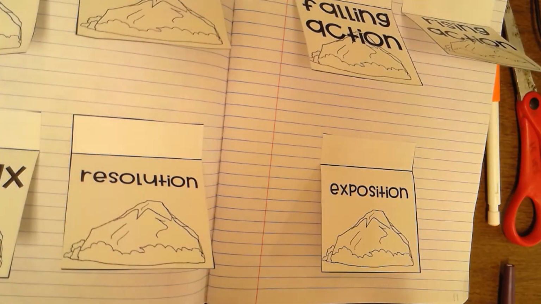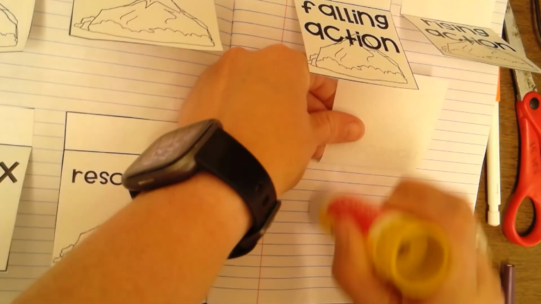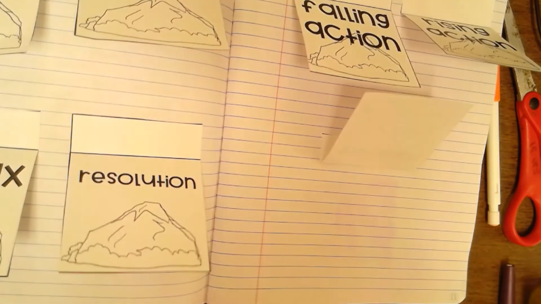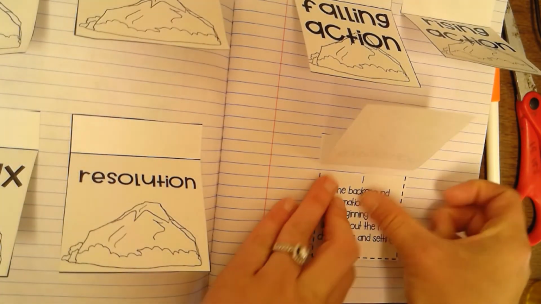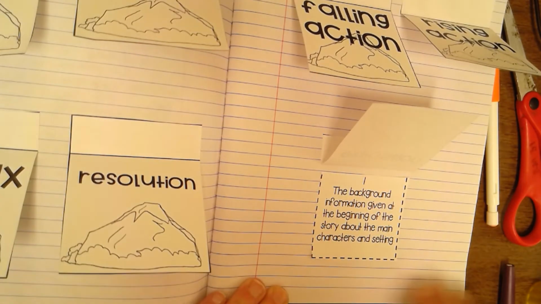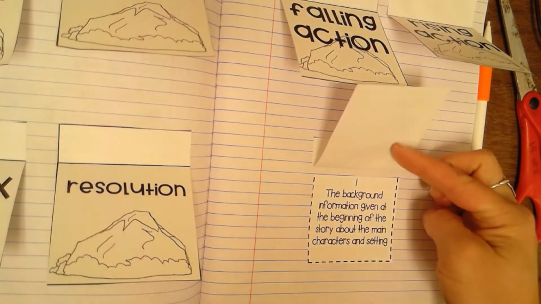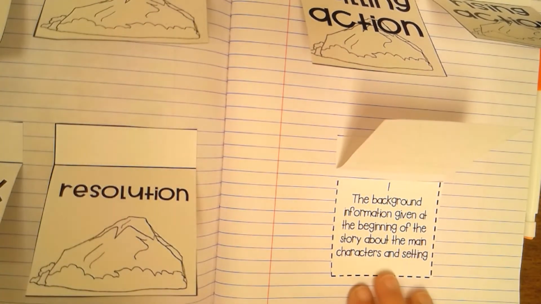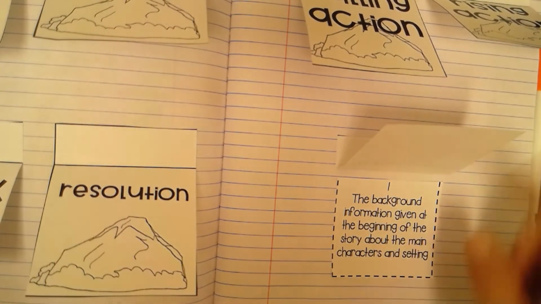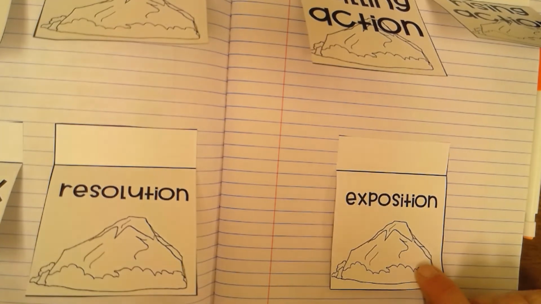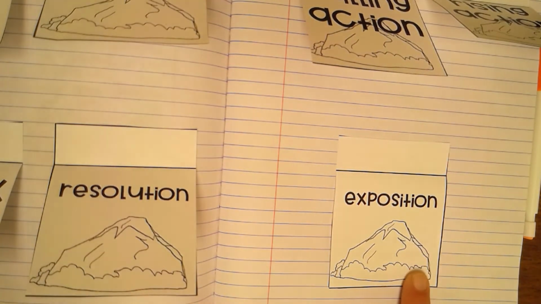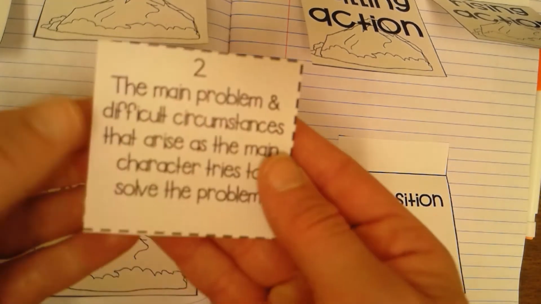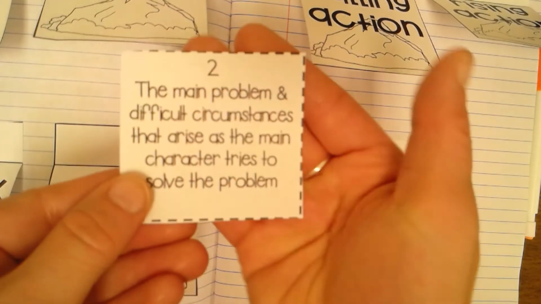Exposition is the beginning of the story, and that is just giving the reader background information that may be helpful in understanding what's going on in the story. You probably have heard that as the setting. A lot of times it'll give you the time frame that this story is going on. It'll give you the place that this story is taking place, maybe some character names. So the background information is called the exposition. Okay, this one is the first one.